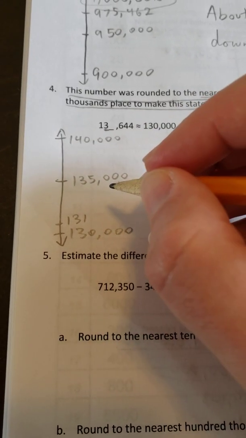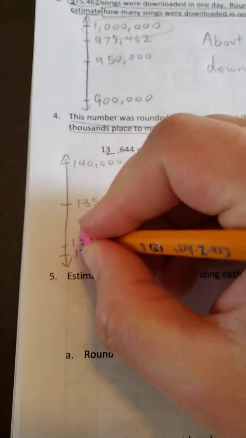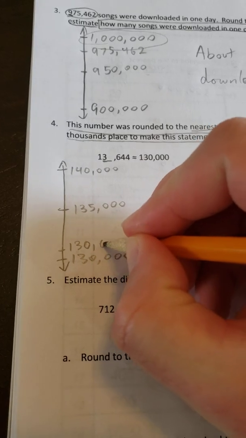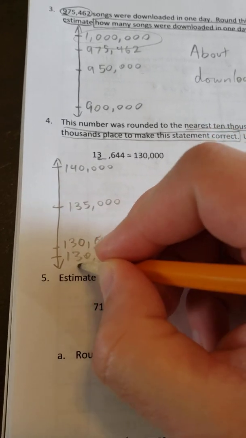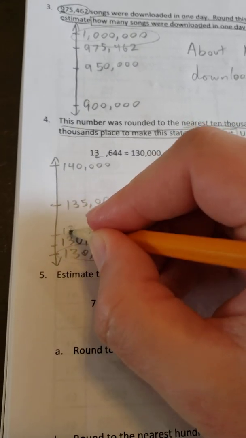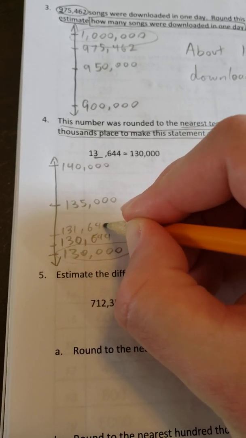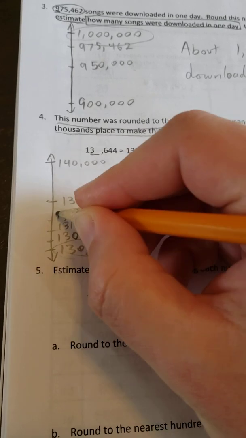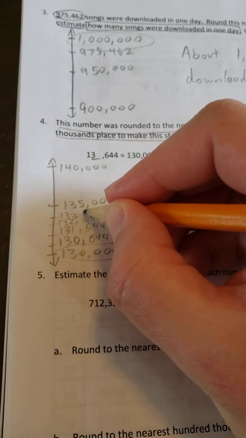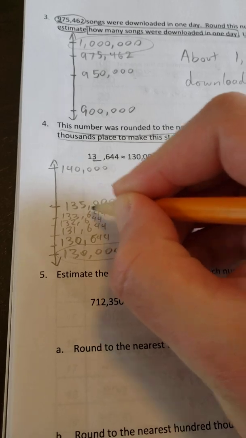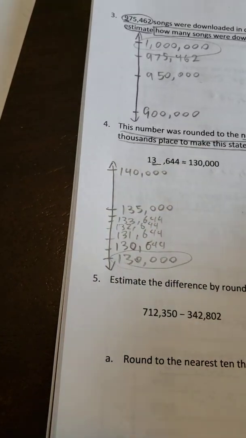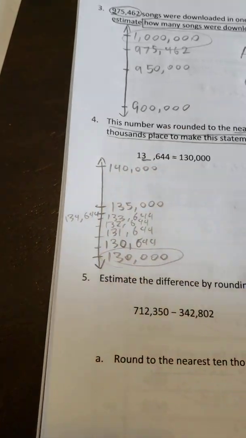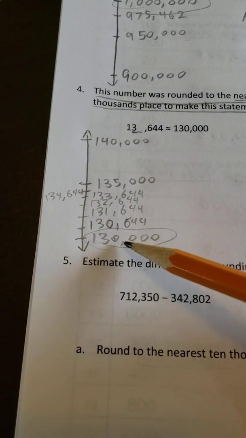Actually, let's start with 0, right? 130,644. That would round down to this. 131,644. 132,644. 133,644. I'm running out of room, so I have to put one over here. 134,644. So all of those would round down to 130,000.